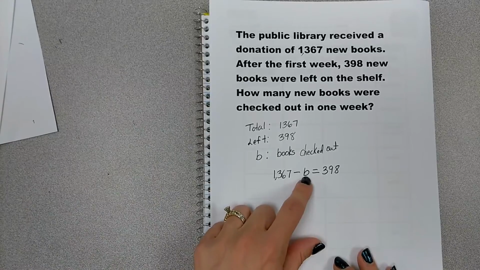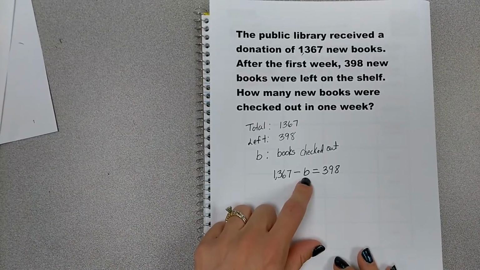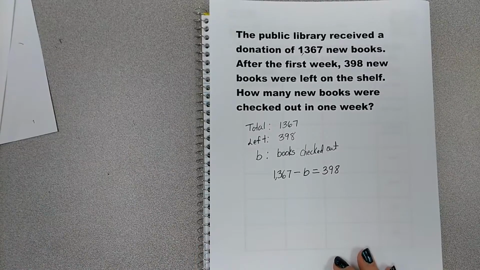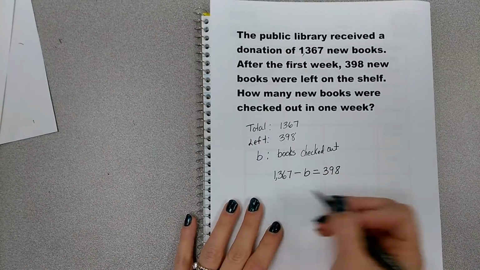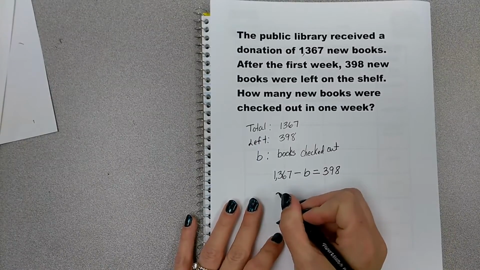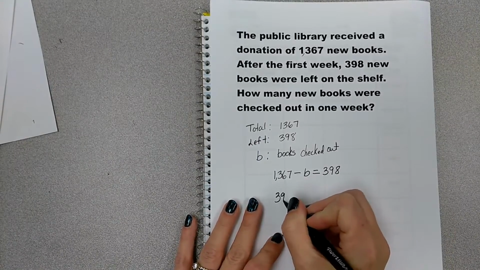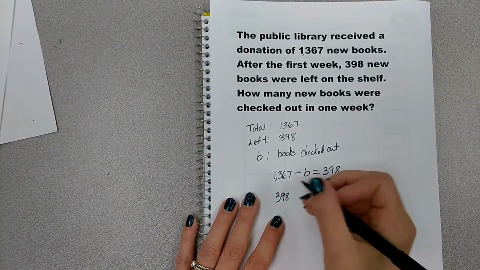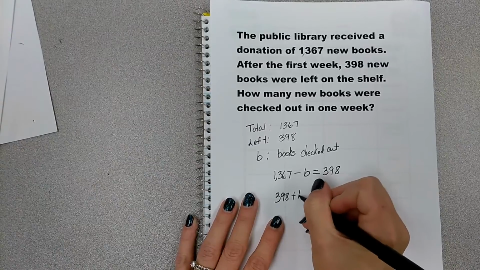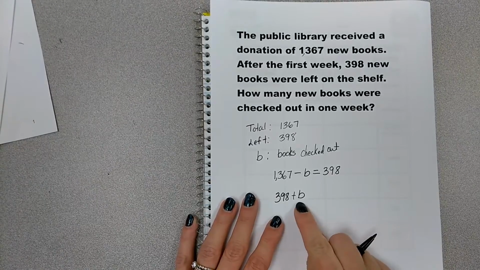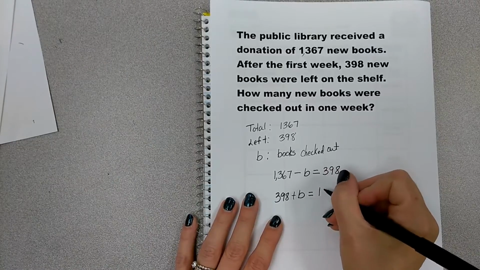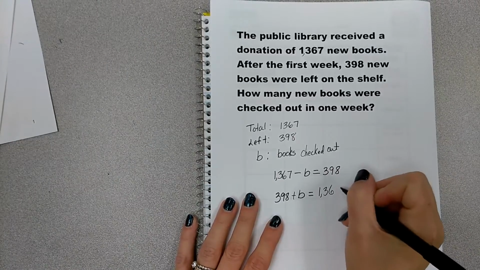Could I have called this question mark? Yes. Could I call this X? Yes. But I'm calling it B for books. You could also write, because you know your fact family, 398 of the new books were on the shelf. If I add what was checked out, I will get my total, which was 1,367.